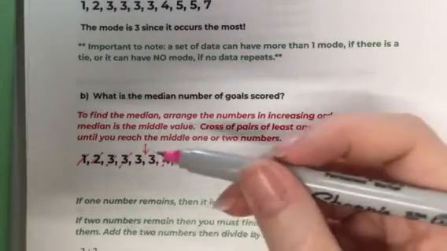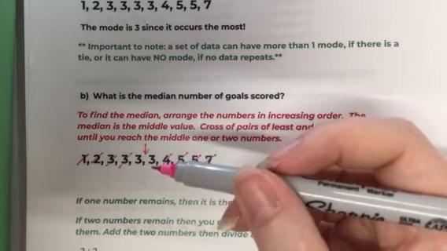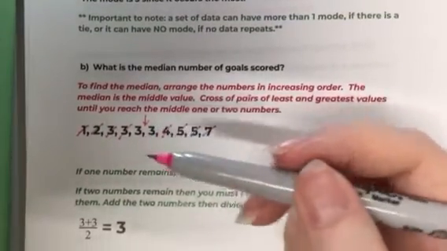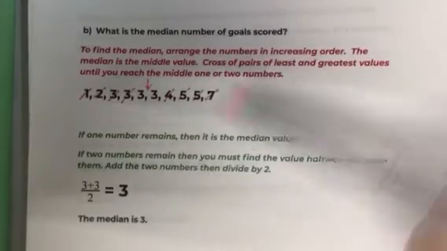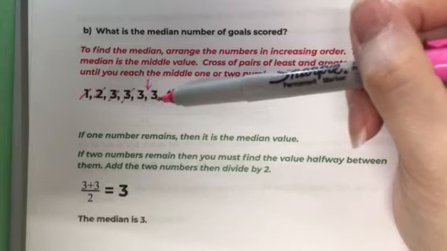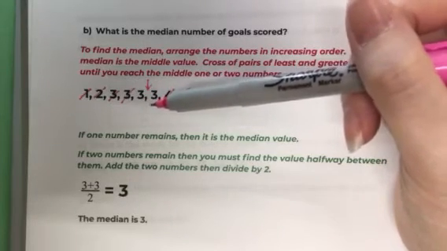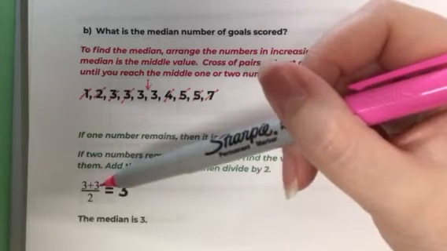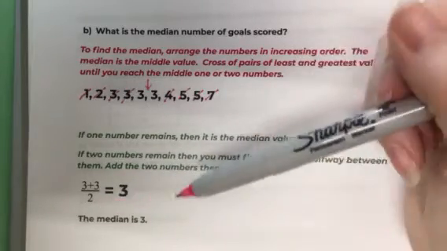So if the numbers are the same, then there's no number in between, so we end up just taking that number. However, if they are not the same, I just showed how you can calculate it using this as an example. You need to find what's halfway between the two numbers, so you would add them up and then divide by 2. So you find the sum and then you cut it in half. So here I went 3 plus 3, which is 6, divided by 2, which is 3. So the median is 3.